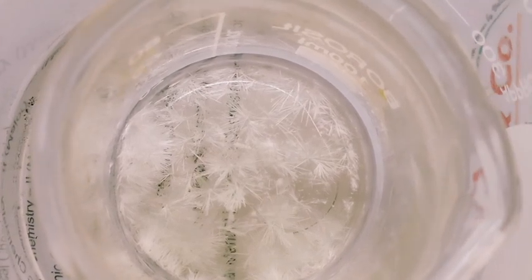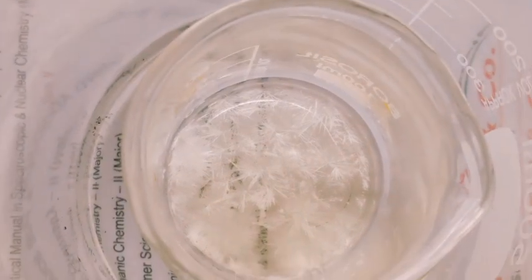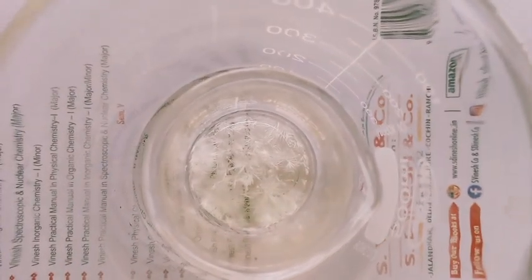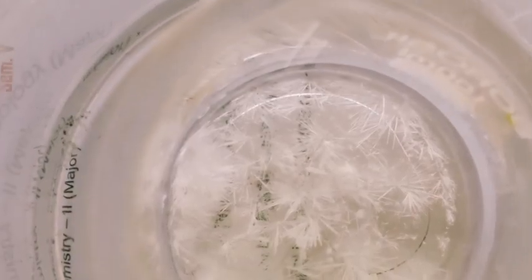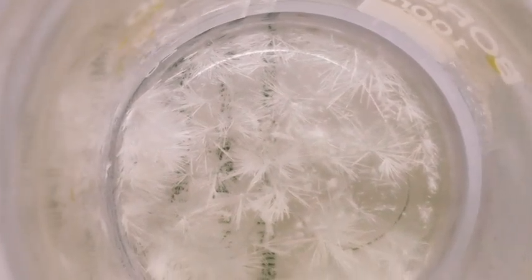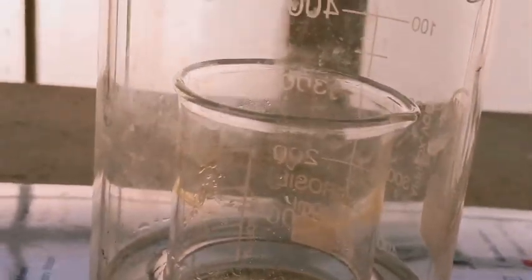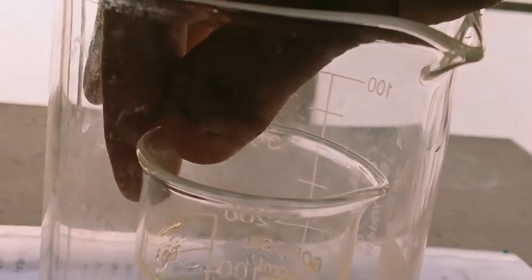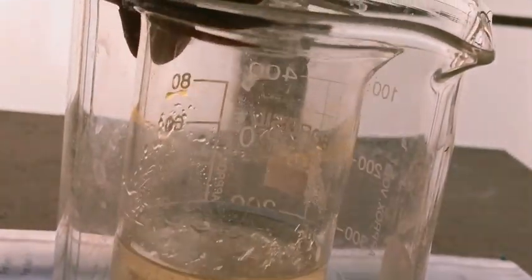After the 24 hours or 2 to 3 days, you take this assembly, the beaker or round bottomed flask, and keep it in an ice bath. You can clearly see in this video there's a small beaker inside a larger beaker, and the larger beaker contains ice or ice cooled water.